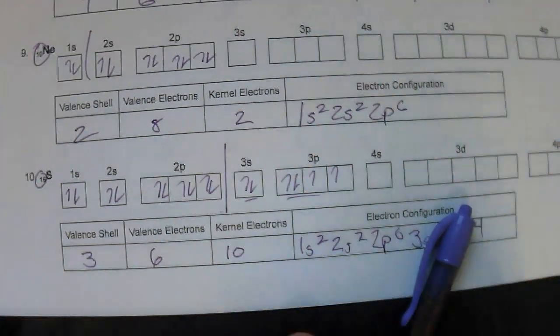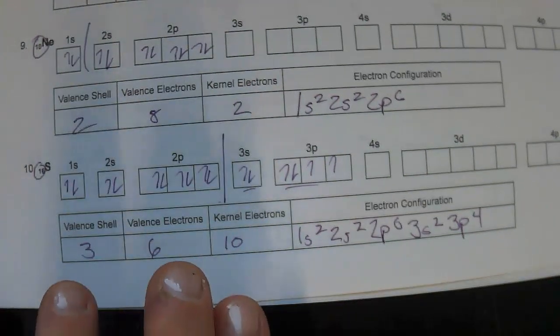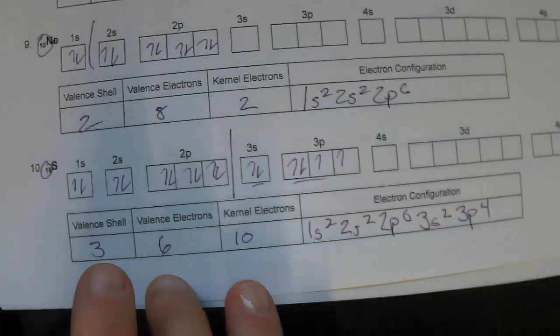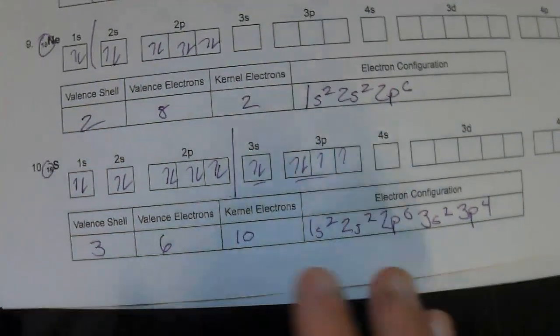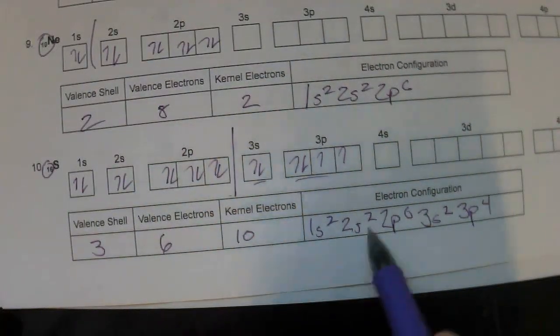So it was long in terms of pages, but a fairly straightforward assignment to let you know what the valence shell is, how many valence electrons, kernel electrons, writing electron configurations, and using the orbital box diagram to get there.